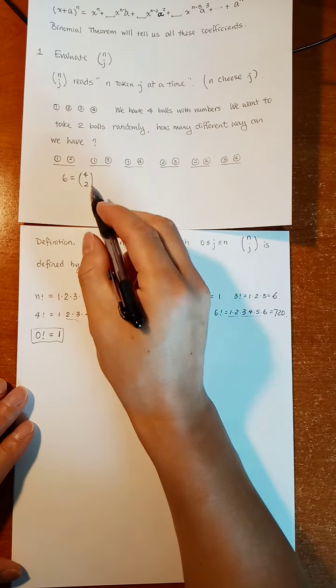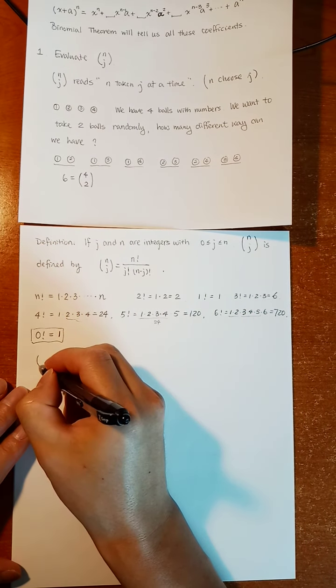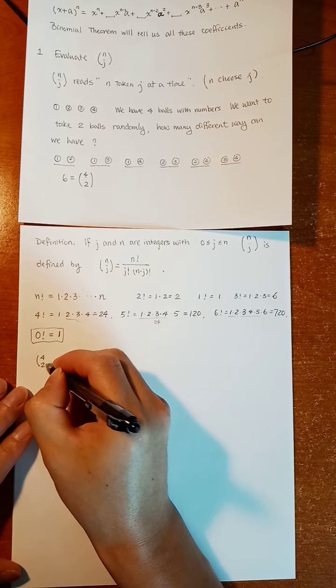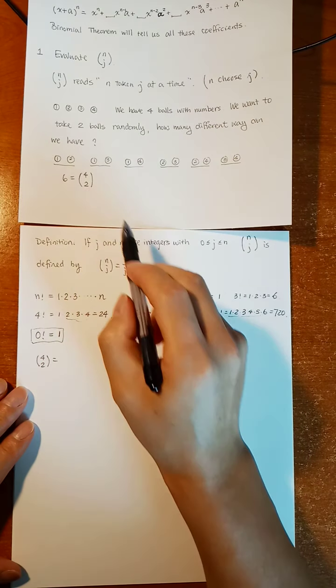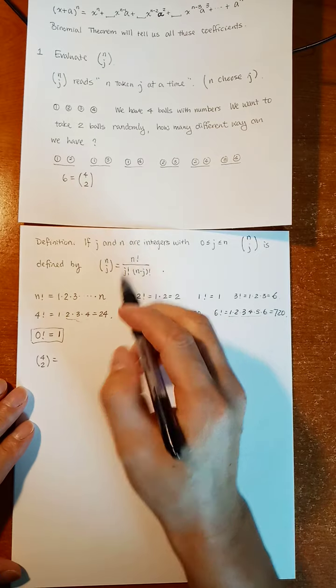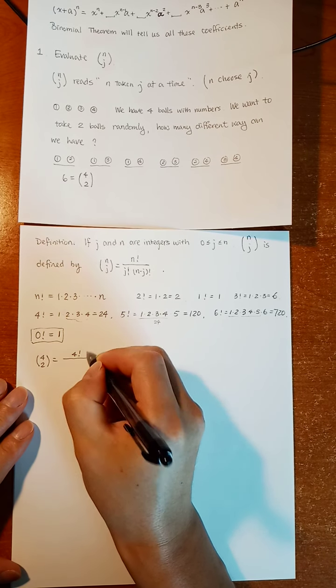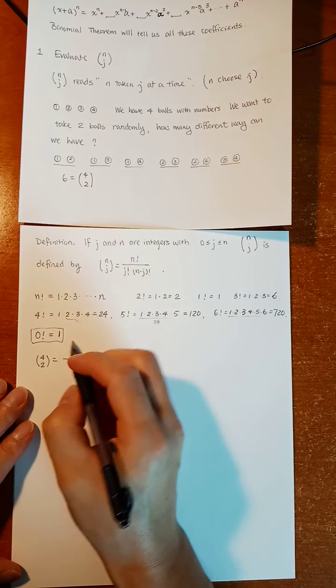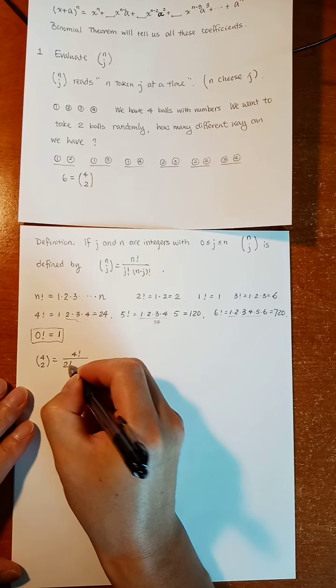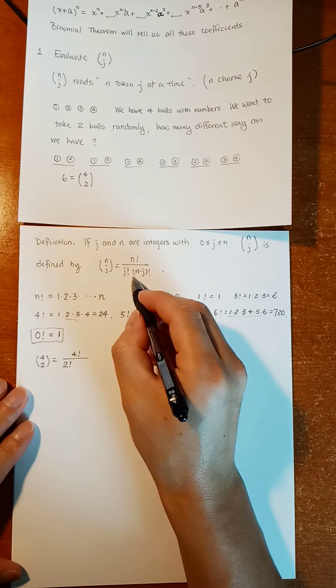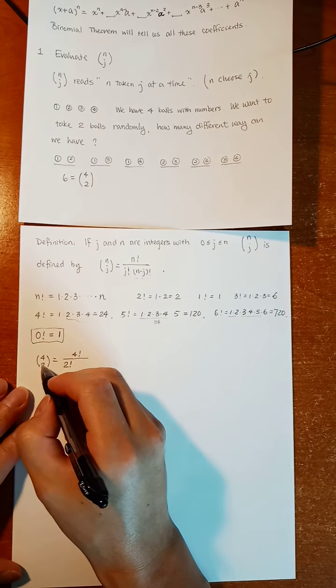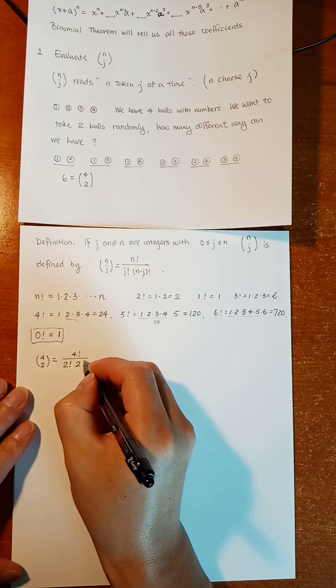Okay? So now let's check this. 4 choose 2. So here n is 4. The numerator is 4 factorial. The denominator has j factorial, where j is 2, so 2 factorial. Then n minus j. You first do the subtraction: 4 minus 2 is 2. And then you do the factorial.